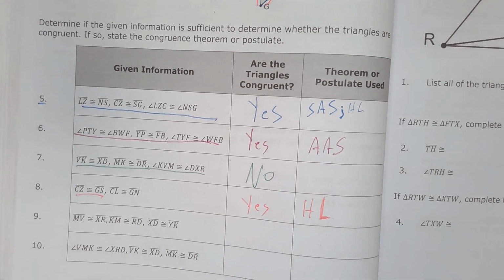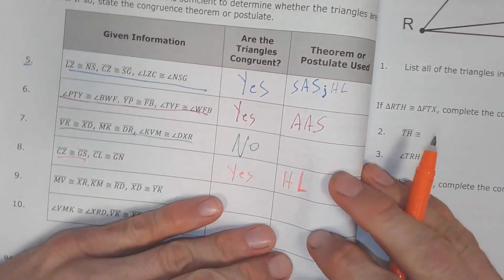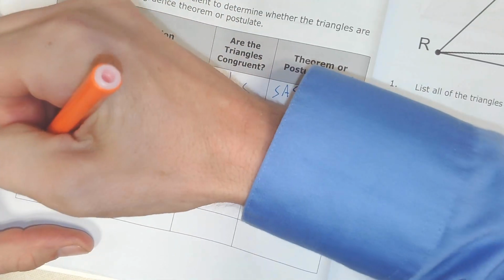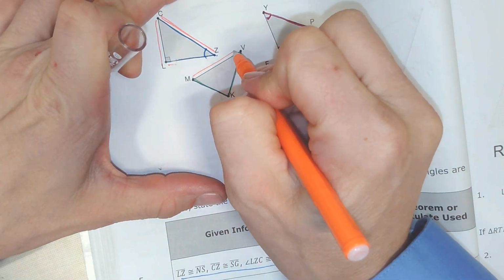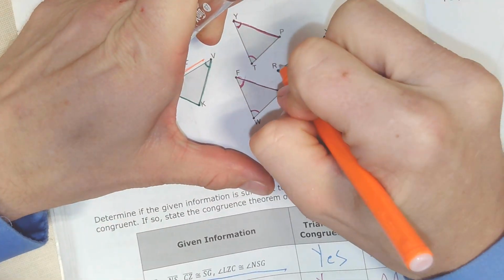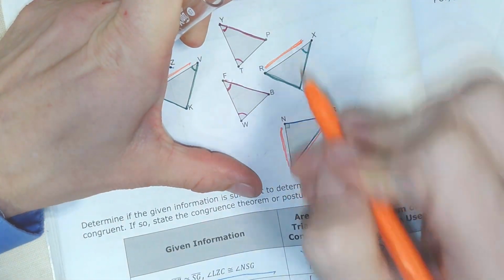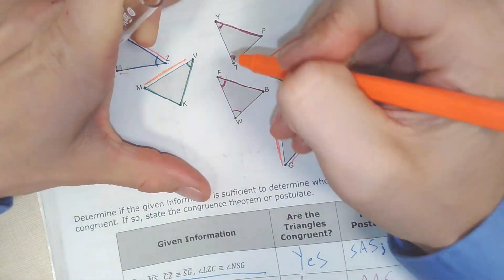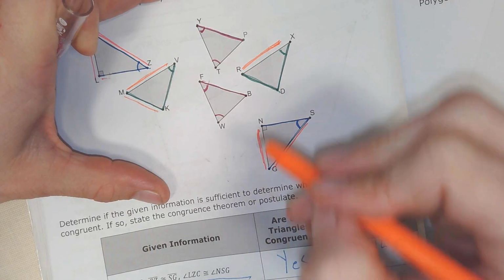All right. Now I'm running out of colors. Let me try orange. Orange. Okay, next I have M and V. M and V is congruent to X and R. Congruent to X and R. And then I have K and M. K and M is congruent to R and D.